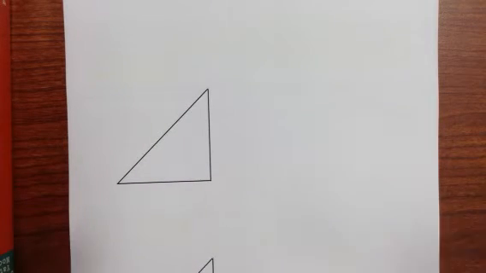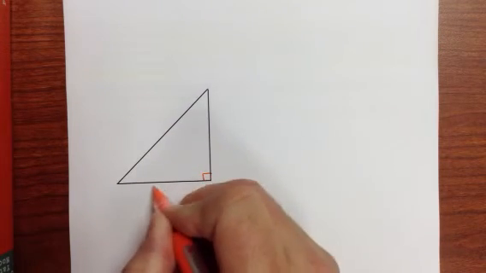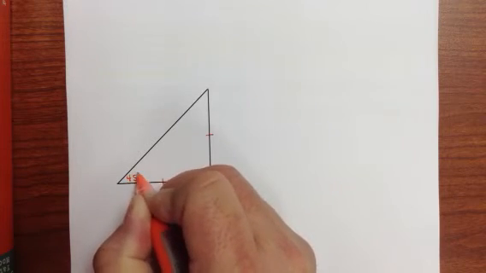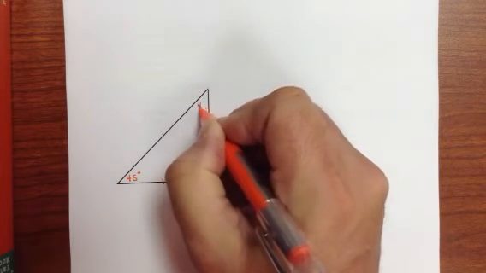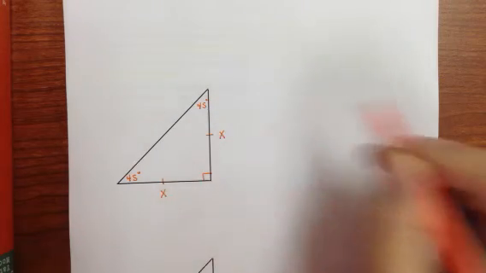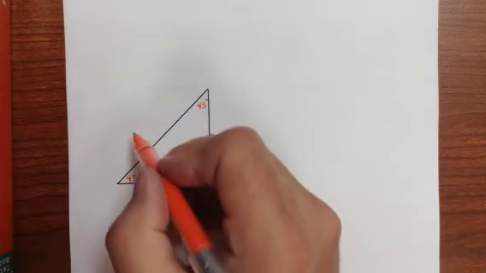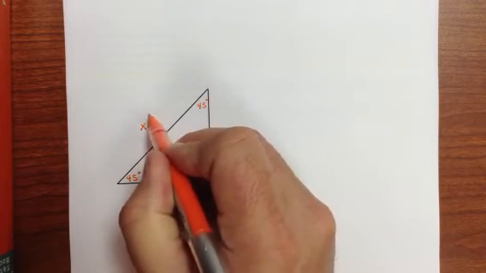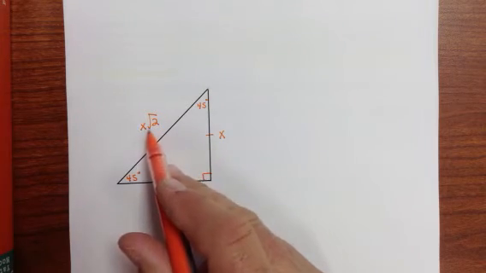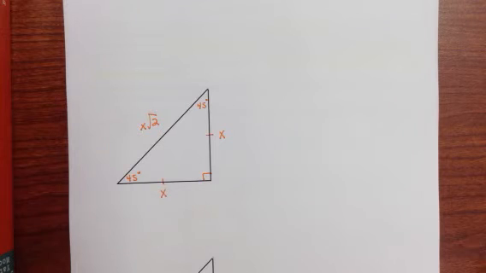So 45, 45, 90s are also called right isosceles. So the 2 legs are equal. So x, x. If you were to use Pythagorean's theorem, you would end up with x radical 2. So 4, 4, 4 radical 2, or 5, 5, 5 radical 2.